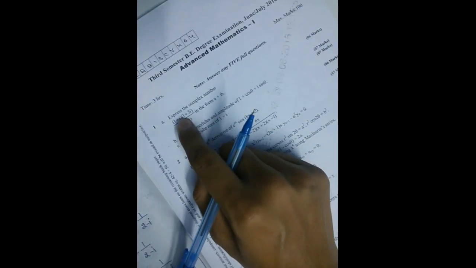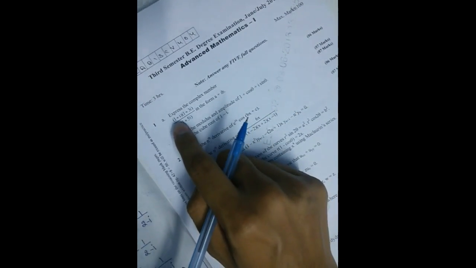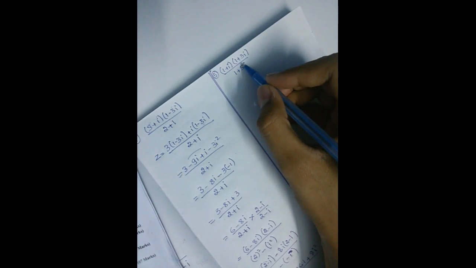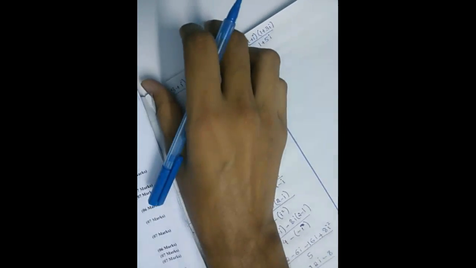The question is: express the complex number (1 plus i) into (1 plus 3i) divided by (1 plus 5i) in the form a plus ib. The solution for this: this question is of the same form as (3 plus i)(1 minus 3i) divided by (2 minus i)(2 plus i). So let us solve as we did in the previous step.